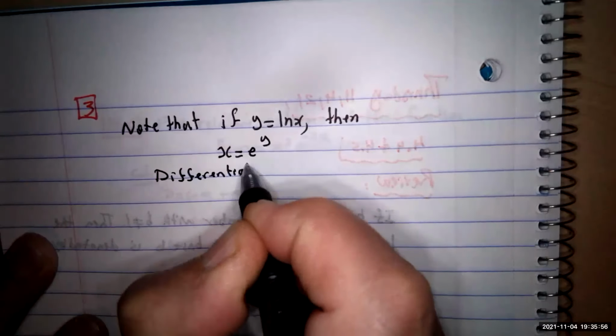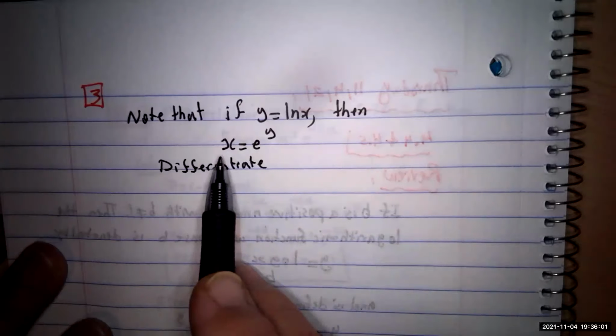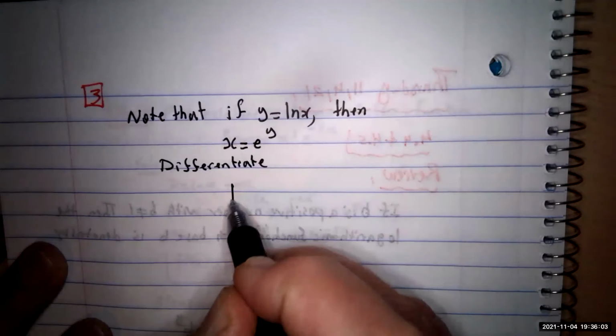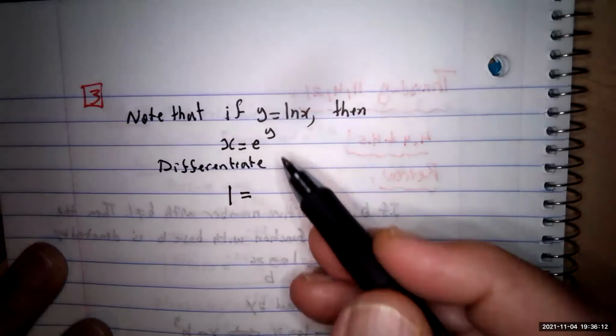Okay, differentiate. Of course, we differentiate with respect to x. The derivative of x is 1, equal to the derivative of e to the y. Remember, the derivative of the e function is the e function.